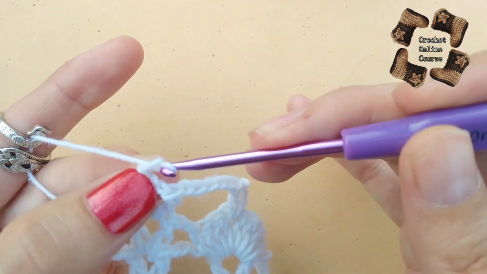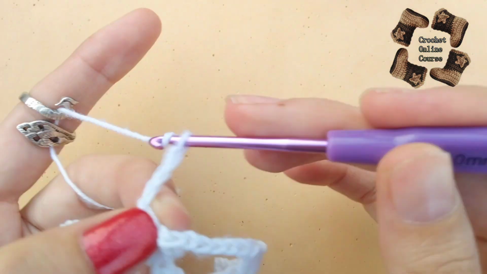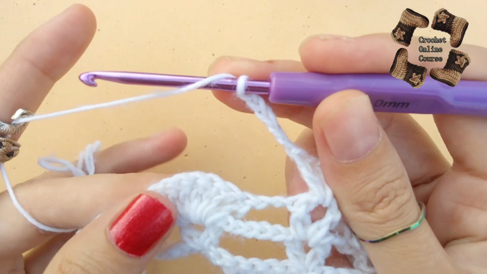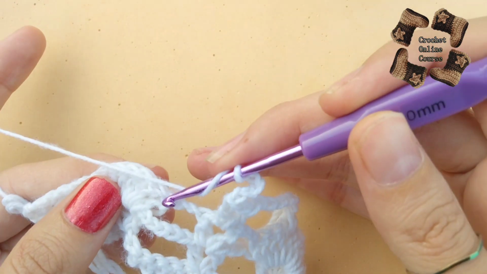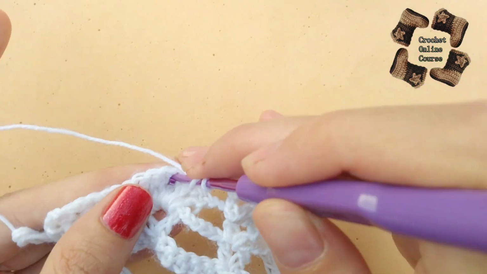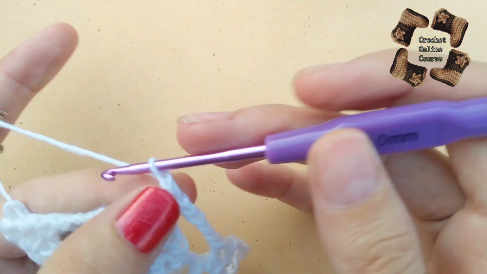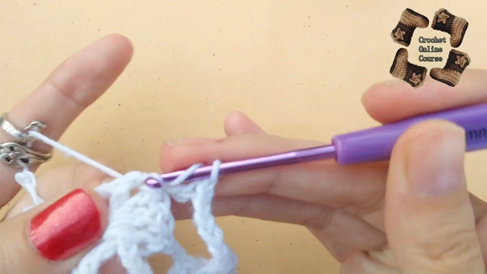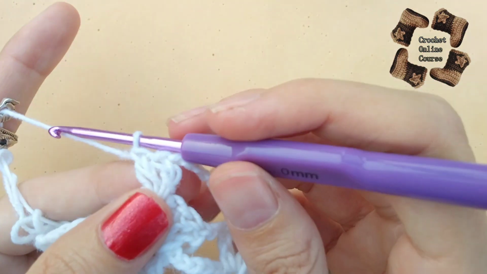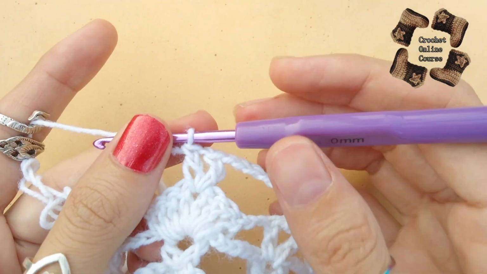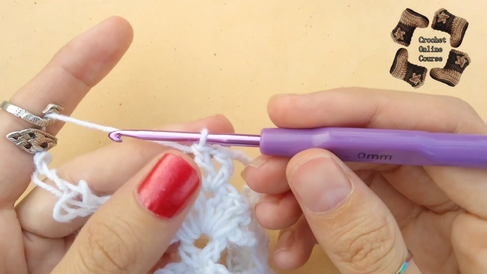Again 5 chains here, and in the middle of stitch 1 2 3 4, and in the fifth and fourth stitch do a double crochet, 1 chain and 1 double crochet here. So this is repeating from the row number 2. Just complete it till your last stitch.